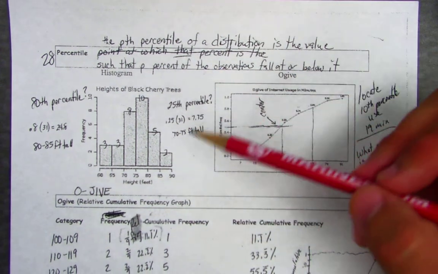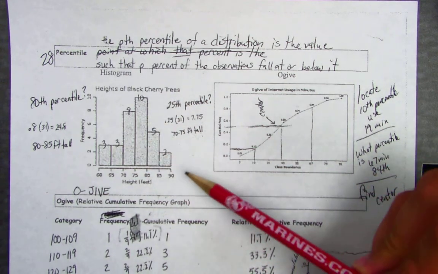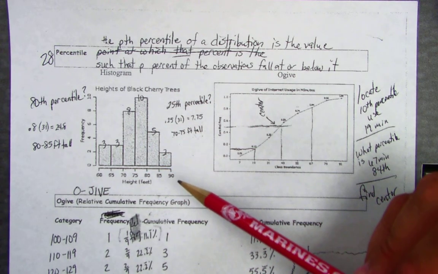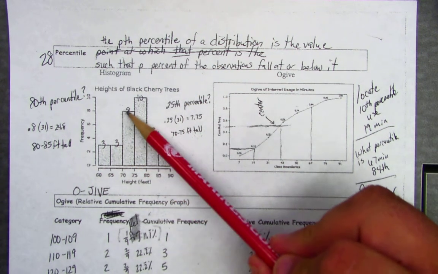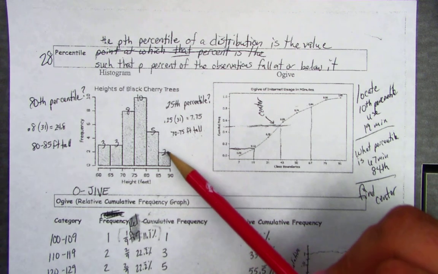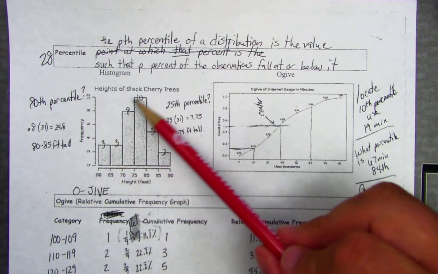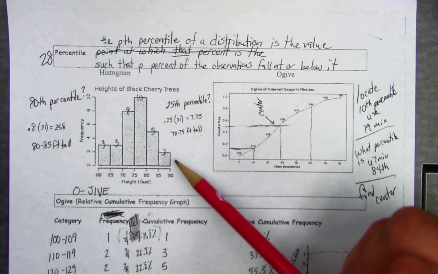So this is a histogram. So I count how many are in each bar, how many each bar represents. So there's a total of 3, 6, 14, 24, 29, 31 trees. So you count up from using the bar totals how many total trees there were.